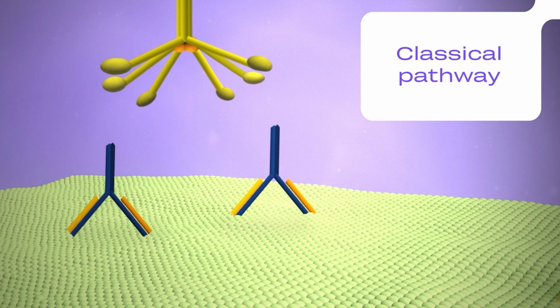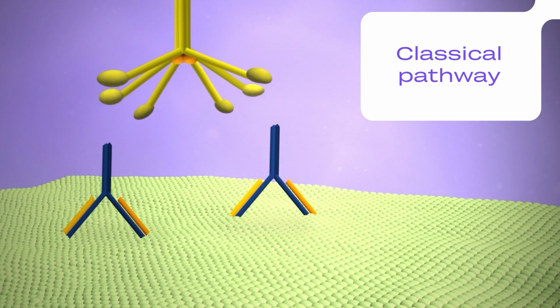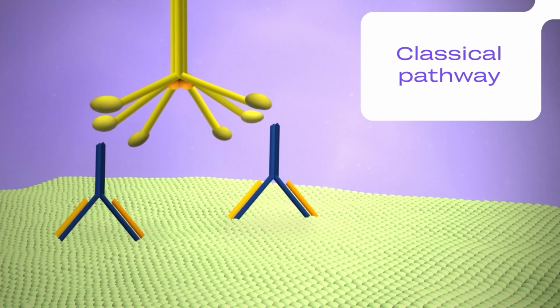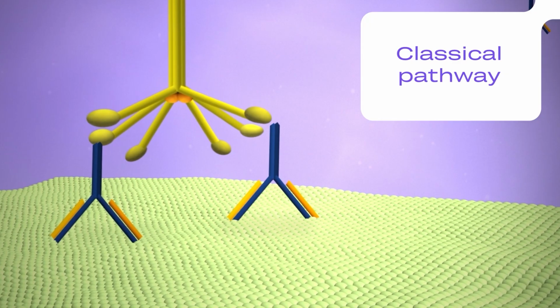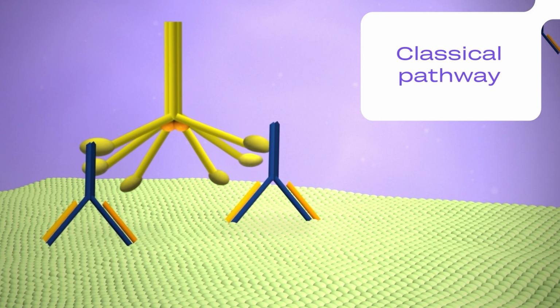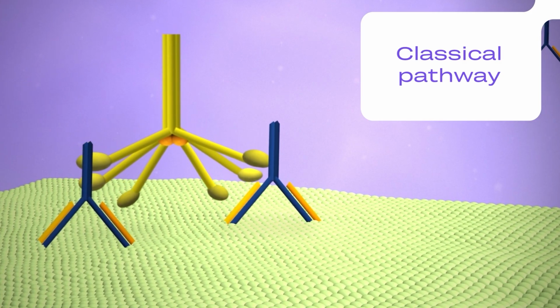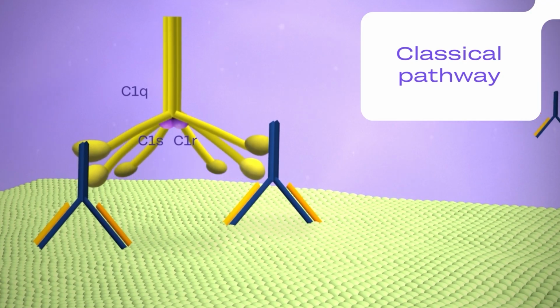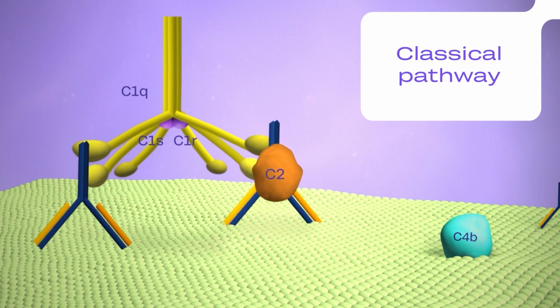C1 binds to the Fc portion of multiple IgG antibodies, or a single IgM antibody, initiating a conformational change in C1q and subsequent conversion of C1r and C1s into their active serine protease forms. The activated C1 complex then cleaves C4 into C4a and C4b, and C2 into C2a and C2b.